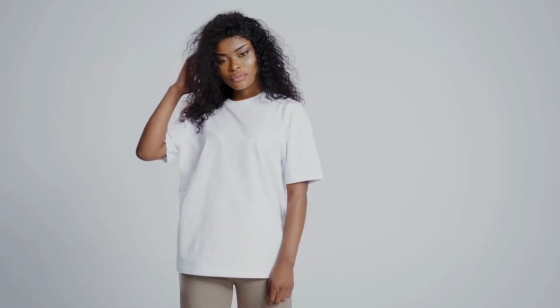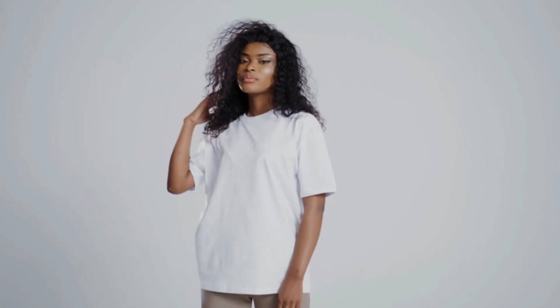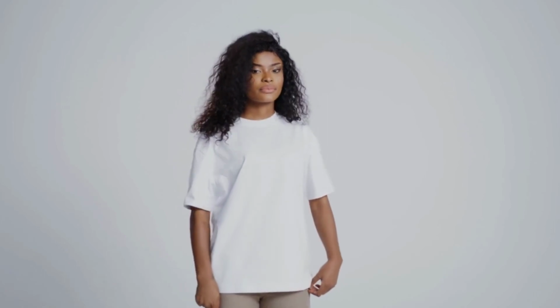Posting pictures of yourself wearing a plain t-shirt is sometimes boring, and in this video I'll show you how you can add a little bit of design to your pictures that you are wearing a plain t-shirt.